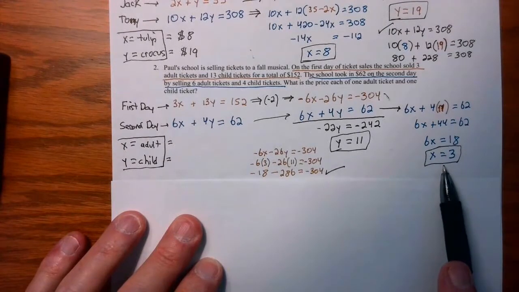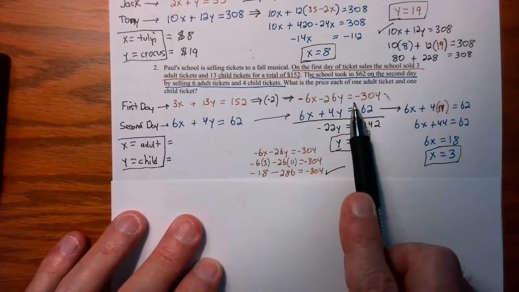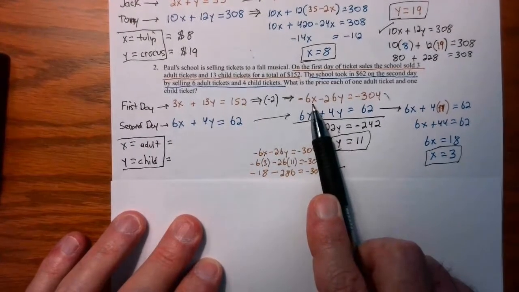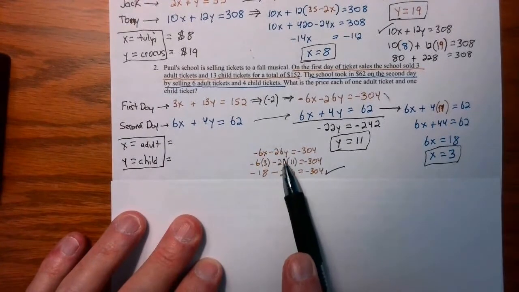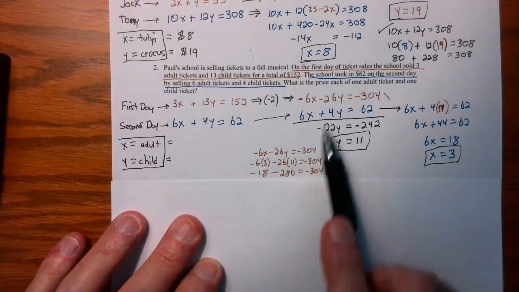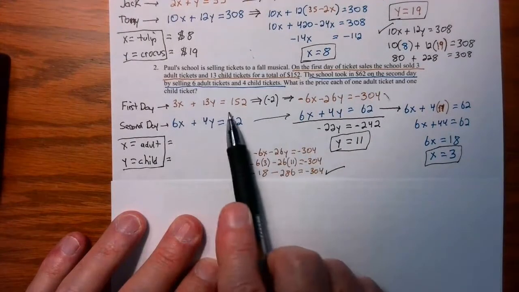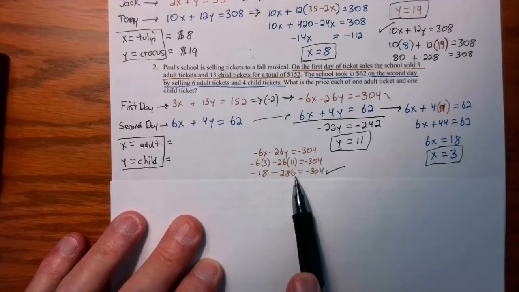But I want to double check. What I did is I used this equation right there. I plugged in x equals 3 right there. I did it down here, okay? 6x plus 26y equals -304. That's this equation right there. Just to double check it. It's just like this one times 2. Right, it's just to double check that it was true.